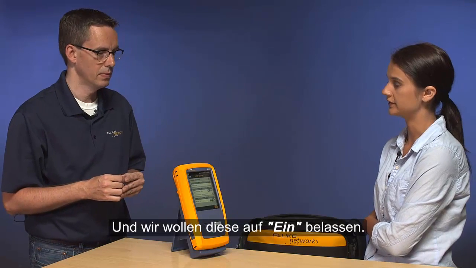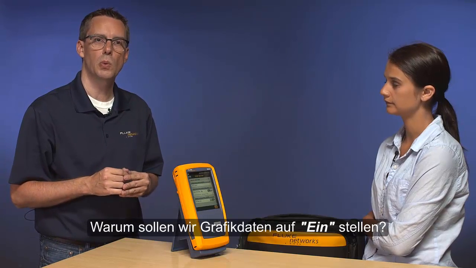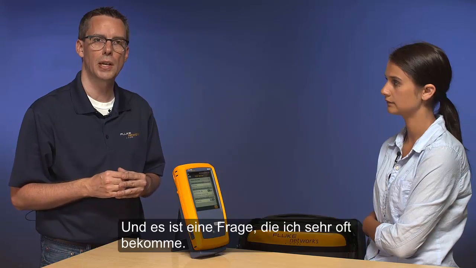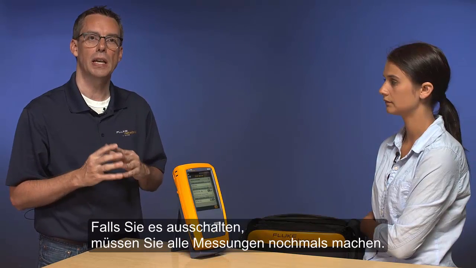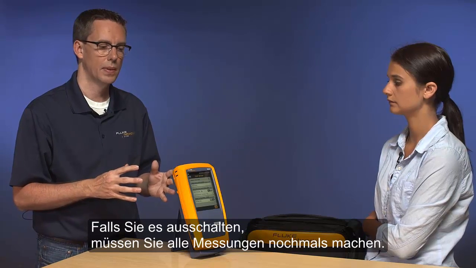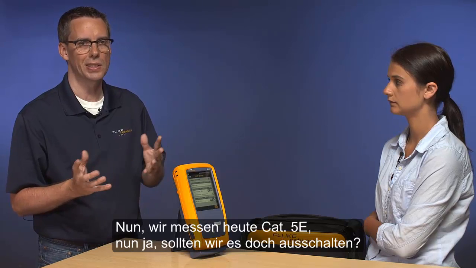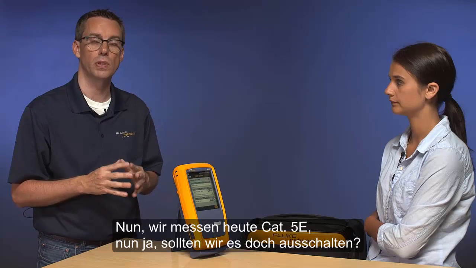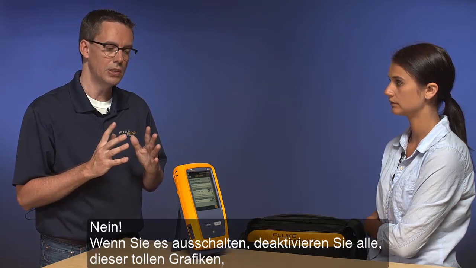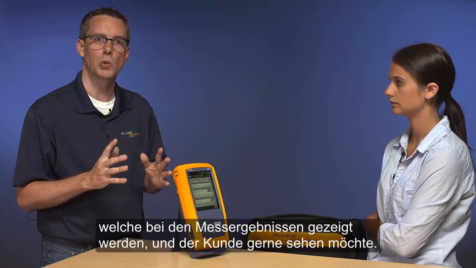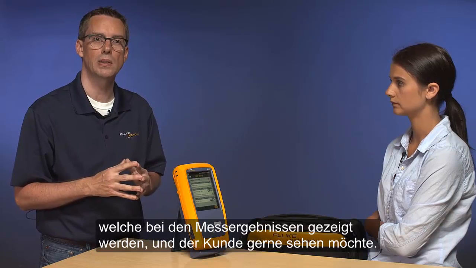Why would you leave plot data on? That's a very good question, and it's a question I get a lot of the time. If you're doing alien crosstalk testing at Cat 6 or Cat 6a levels, we need that plot data. So if you turned it off, you'd have to end up retesting all these links. Well, we're doing Cat 5e today, so maybe we should turn it off. No, if you turn it off, you're going to disable all the pretty graphs that show up on your test report, which the customer is expecting to see.